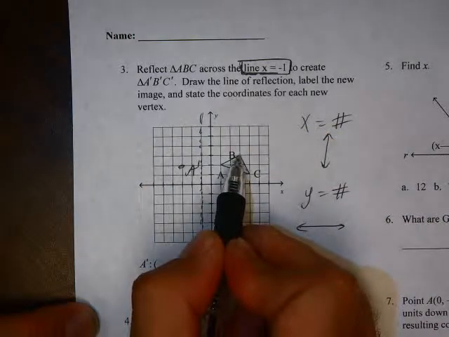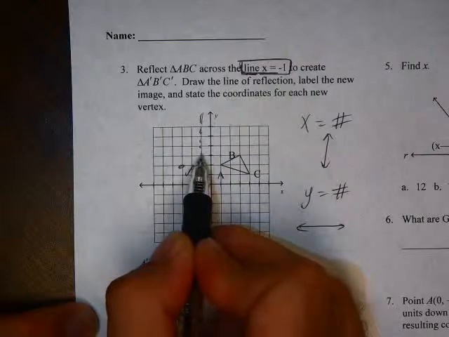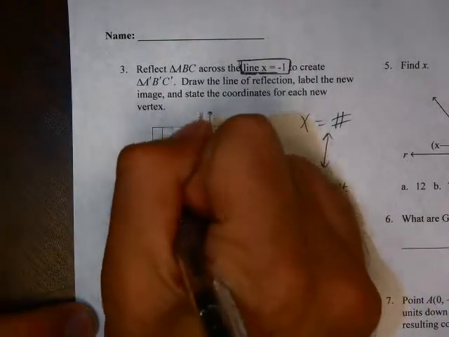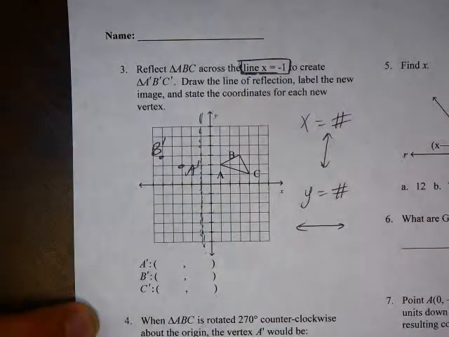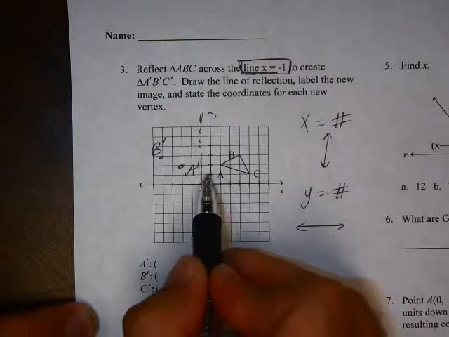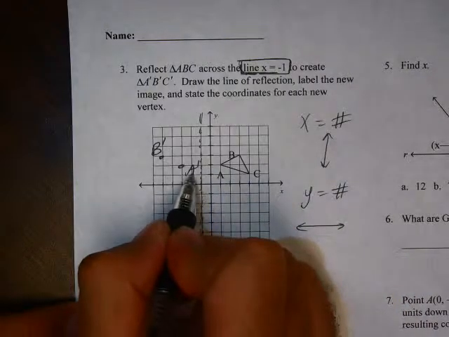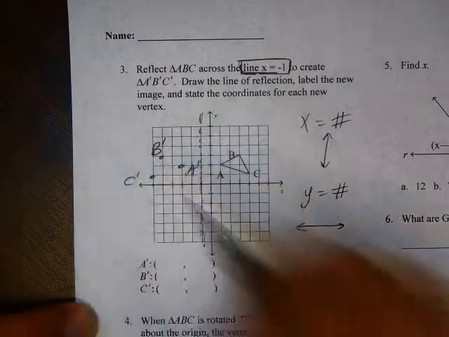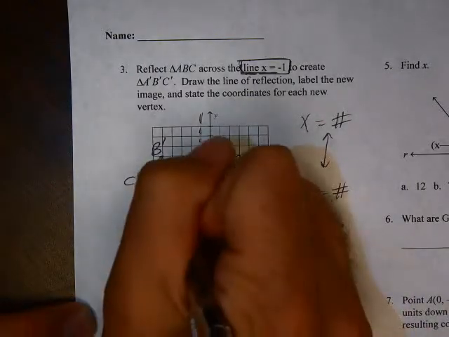Point B, vertex B is 1, 2, 3, 4 away. 1, 2, 3, 4. And there's B prime. C is the farthest one, 1, 2, 3, 4, 5 away. So another 5, 1, 2, 3, 4, 5. And there's C prime. Connect them.